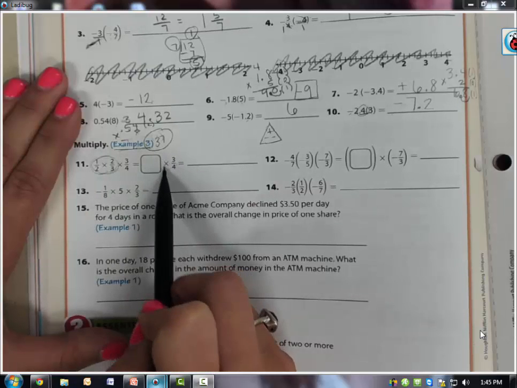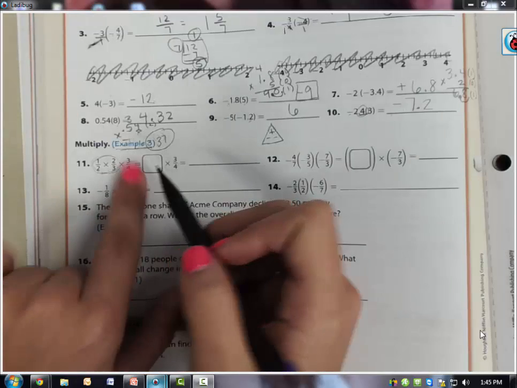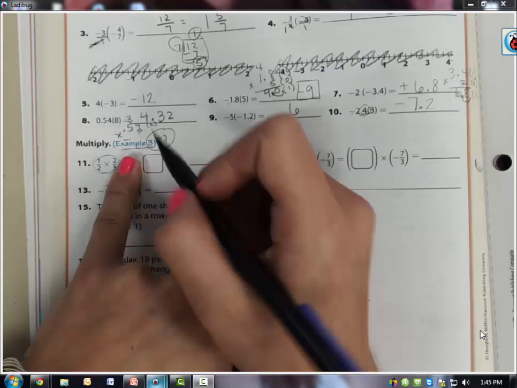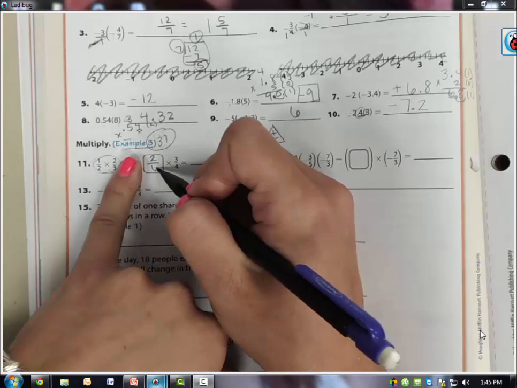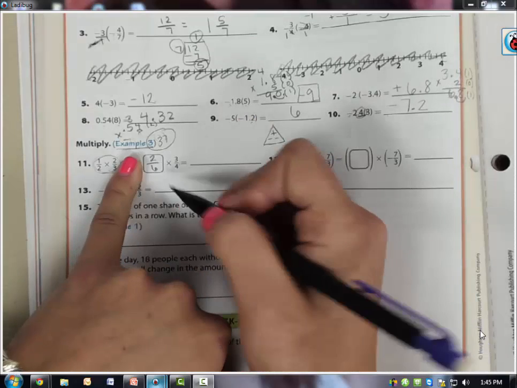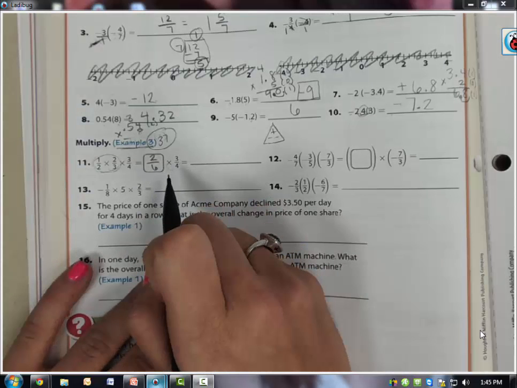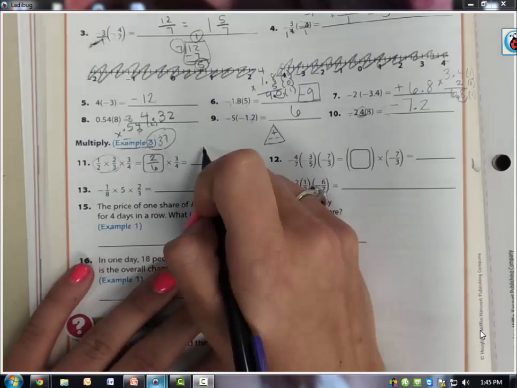So let's look at this. We're ignoring this right now. Top times top is what? Good, 2. Bottom times bottom is 2 times 3 is 6. Good. 2, 6. Now, multiplying fractions. Top times top, bottom times bottom. Multiplying fractions ain't no problem. 2 times 3 is 6. 6 times 4 is 24.